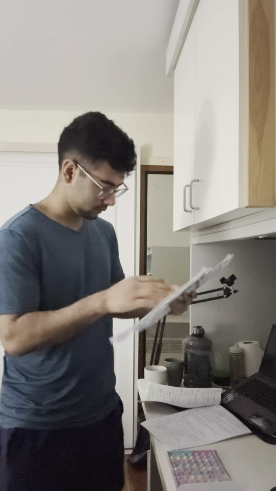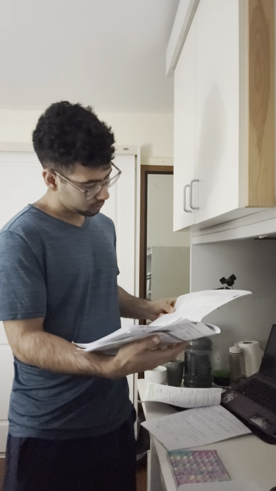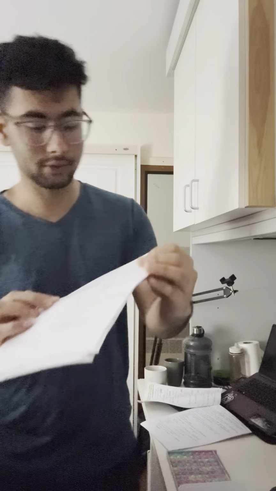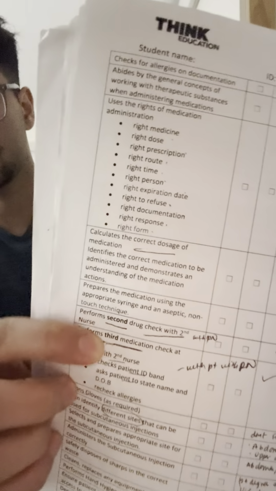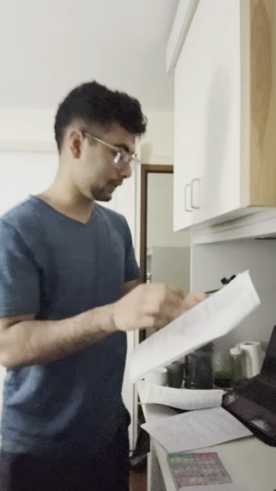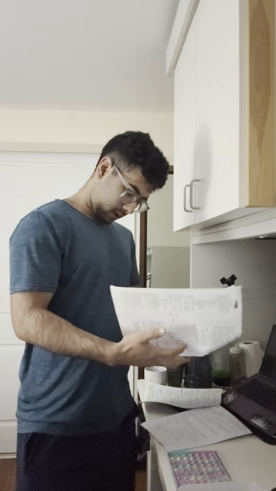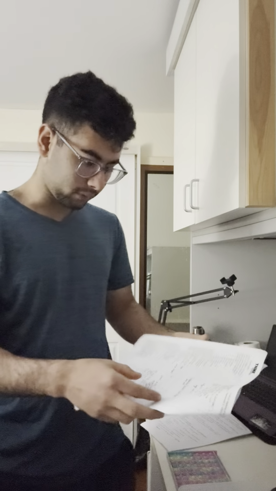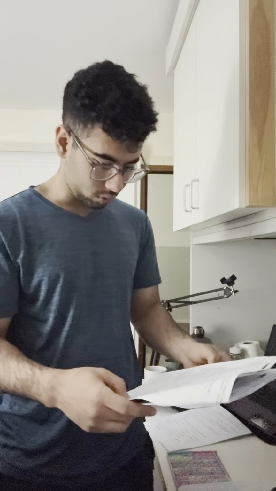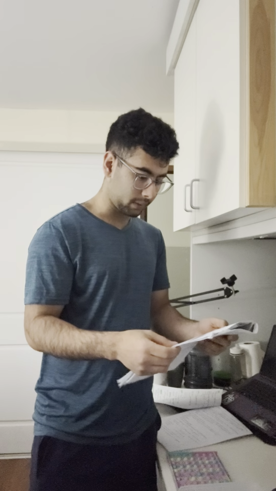So for subcutaneous, you need to know what items you need. First you need to do 11 checks, and after that you need to do three medication checks, as you can see here. It says second check and third check, right? The first check is over here. So that is how you do the checks, and if you can just stick with those, and if you know what you are giving and what exactly you are doing, then I reckon there won't be any problem, because it's just about explaining the things that you do over time.